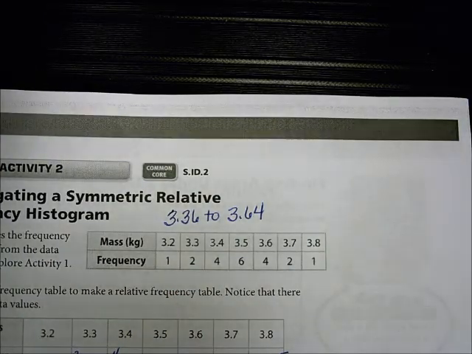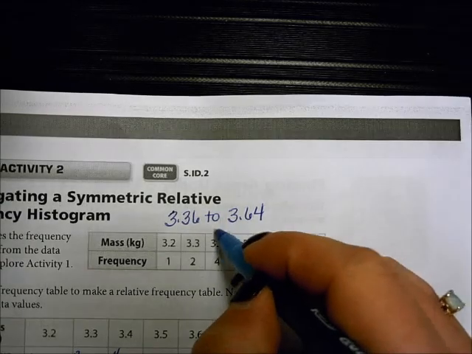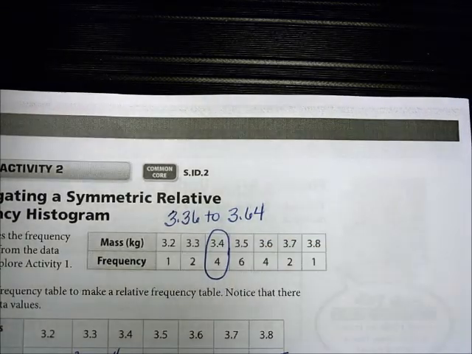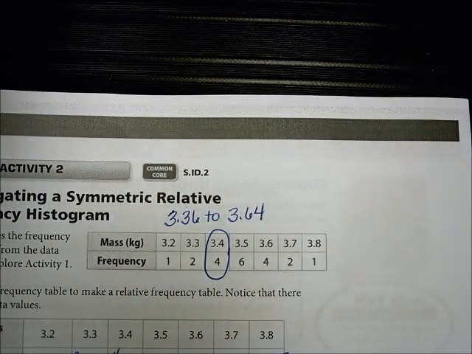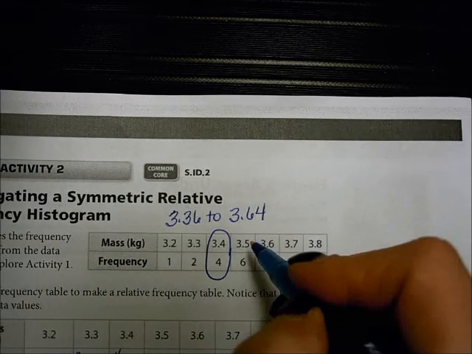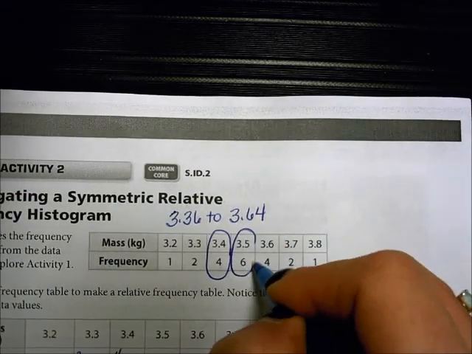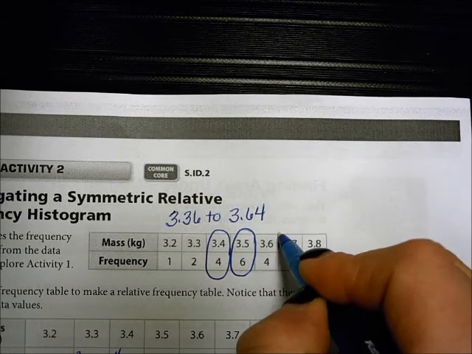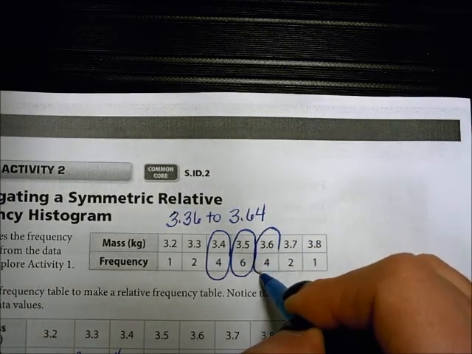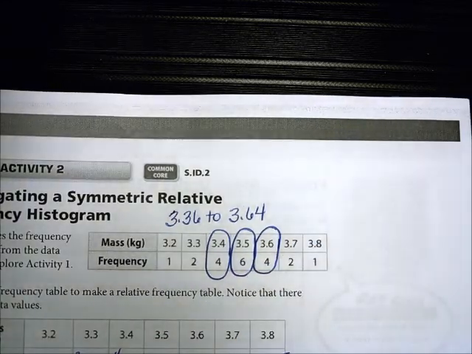These, for sure, all fall within that category. These, for sure, all fall within that category. And these, for sure, all fall within that category.